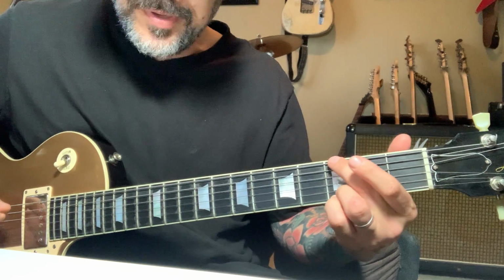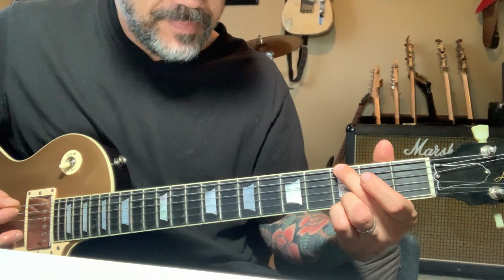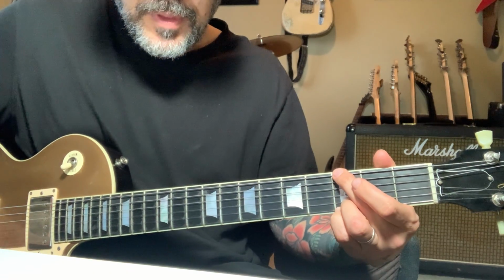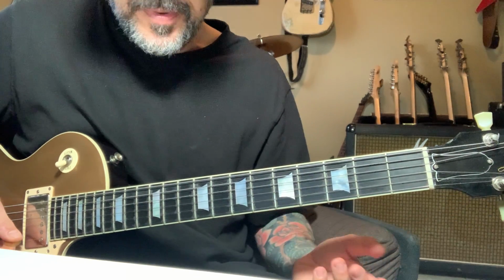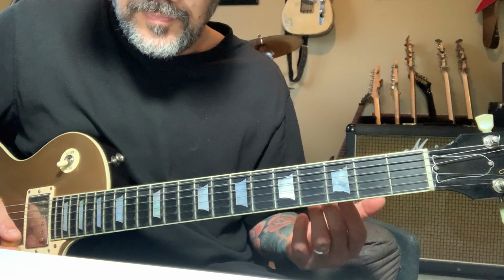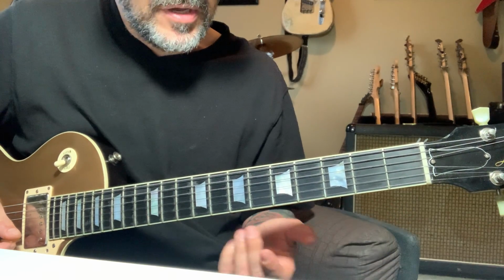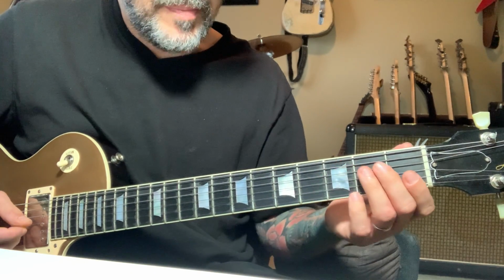That gives us an open position, G major pentatonic scale. So when you're playing the major pentatonic scale, you can't play the same licks that you do in a minor pentatonic scale, because you tend to focus on that root note quite a bit.